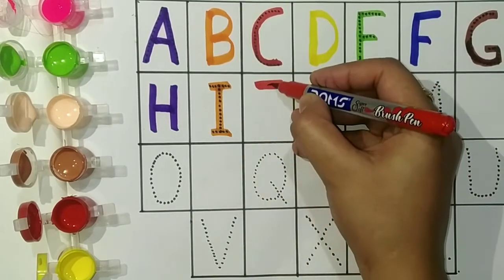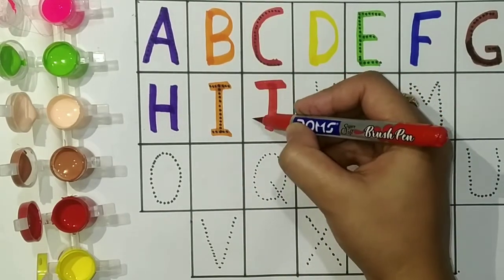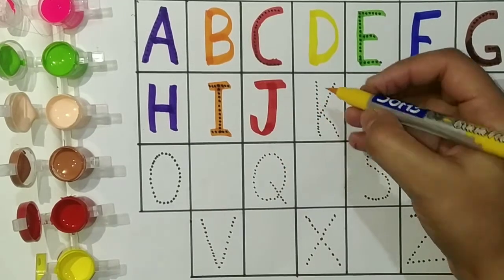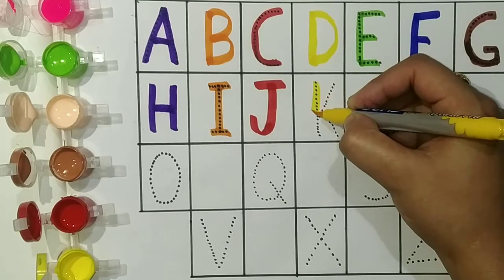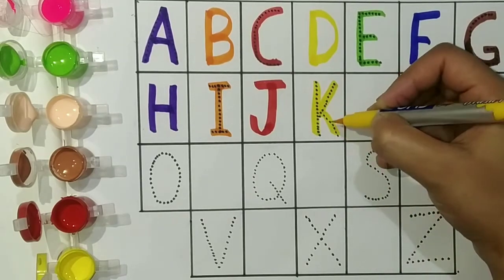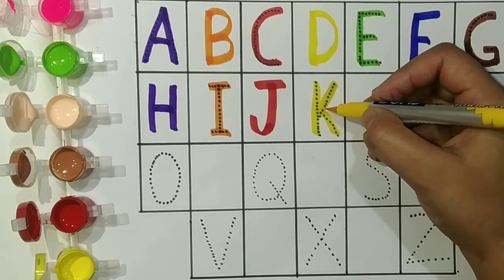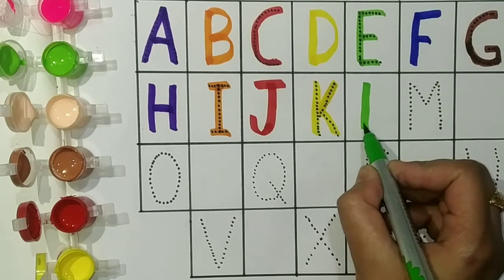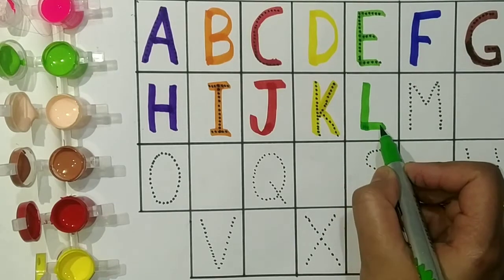Red color, J for juice, J for juice. Yellow color, K for key, K for key. Parrot green color, L for lock, L for lock.